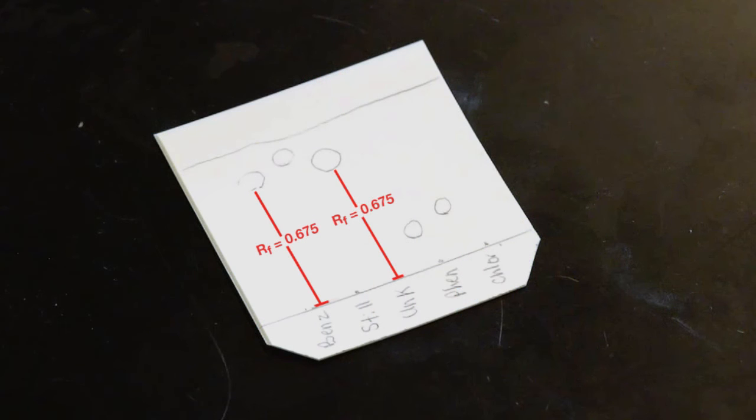Going back to our TLC, we can see that the unknown has the same RF value as the standard in the leftmost lane. Therefore, we can conclude it is the same compound.